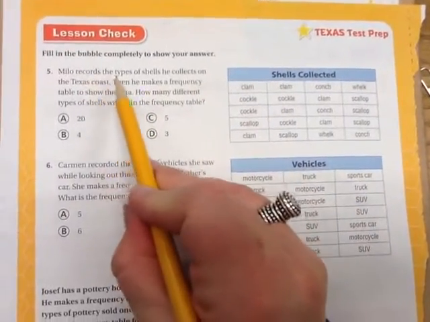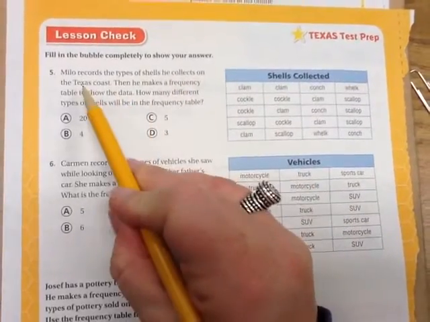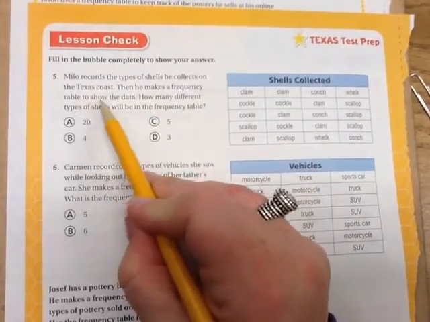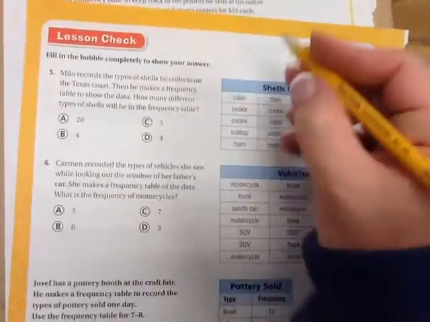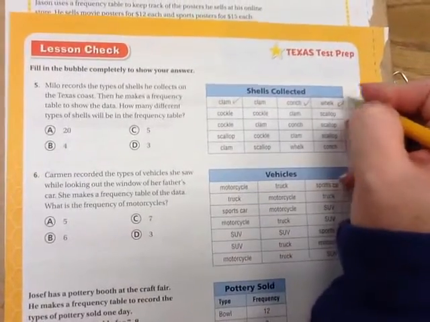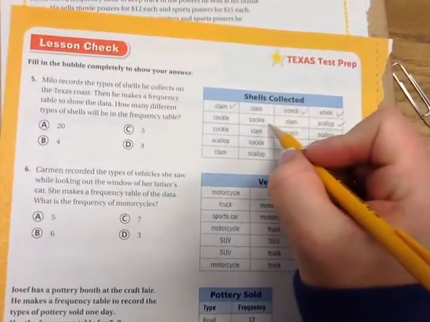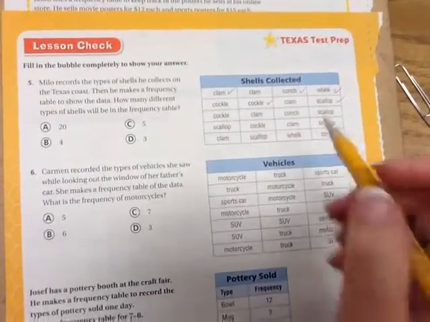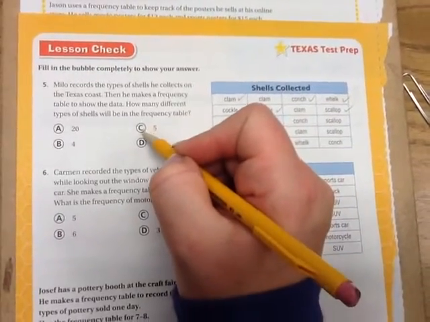It says, Milo records the types of shells he can collect on the Texas coast. Then he makes a frequency table to show the data. How many different types of shells? Okay, so I've got clam. Here's another clam. A conch. A whelk. A scallop. Clam is already done. Cockle has not been done. So 1, 2, 3, 4, and 5.